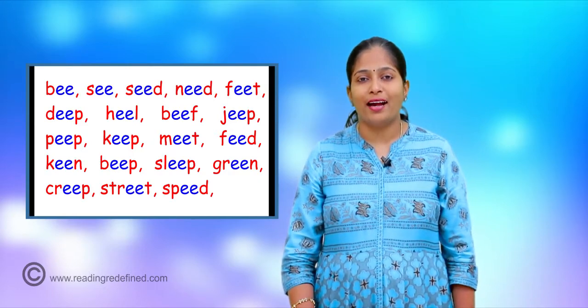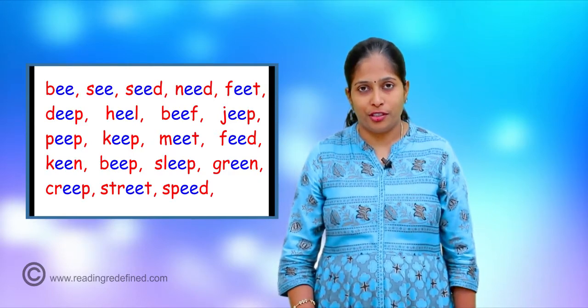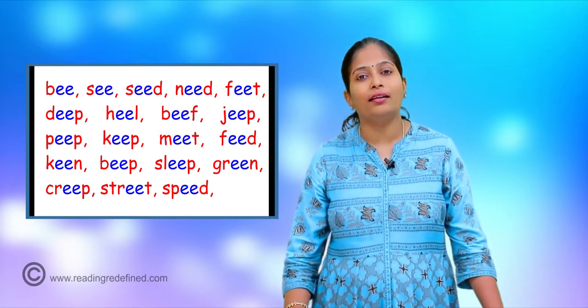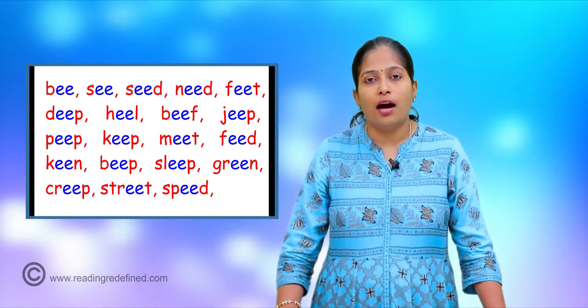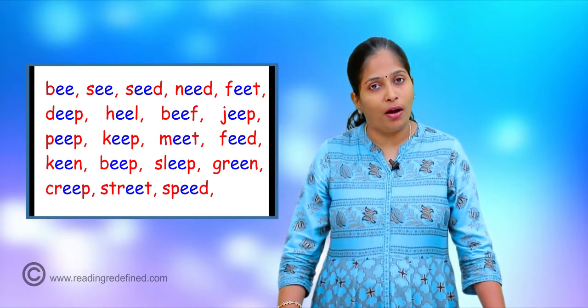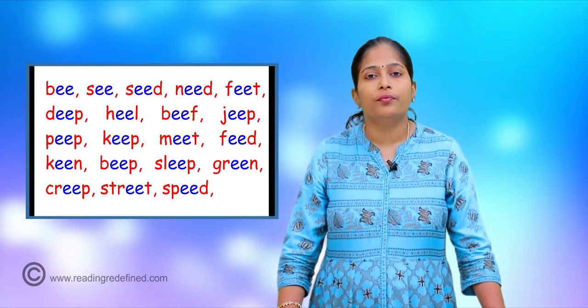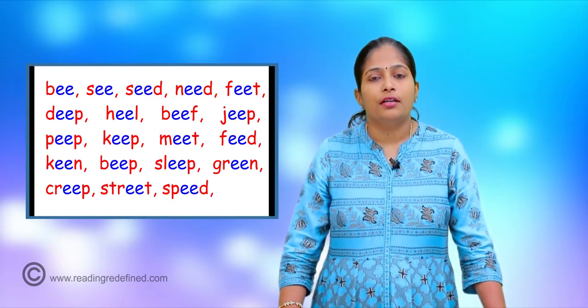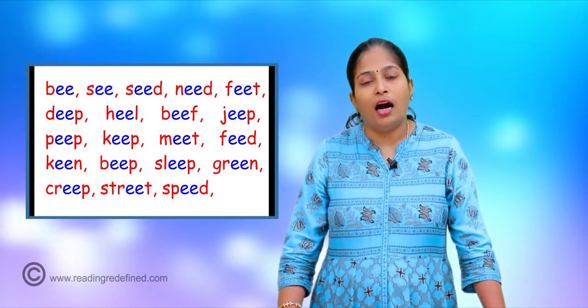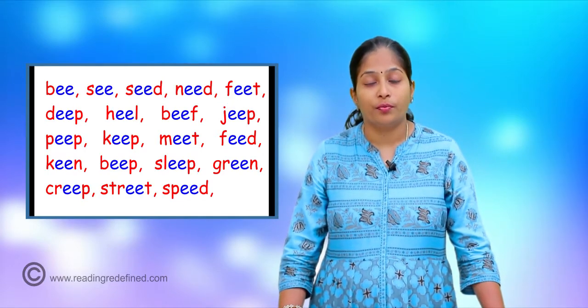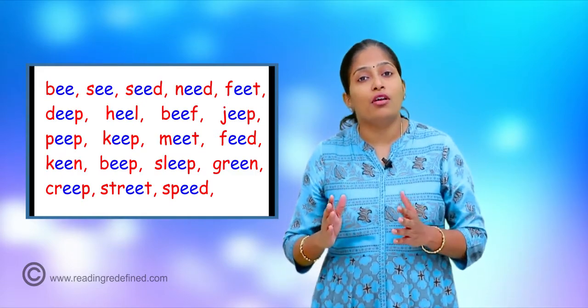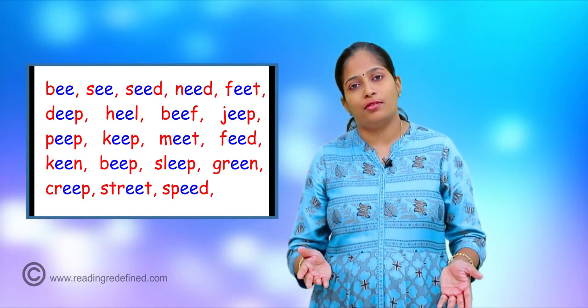So, now we have R after a vowel, right? O-R. So this we call R controlled vowels, where R also will not make its own sound and it will not allow the vowel to take its own sound.